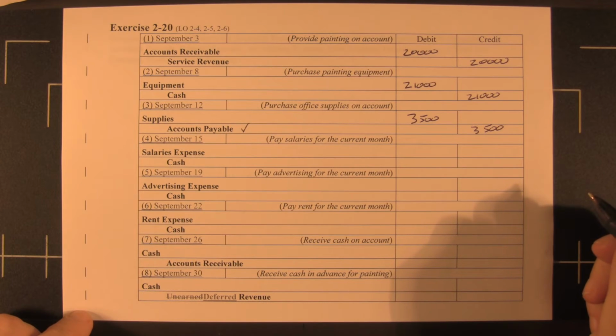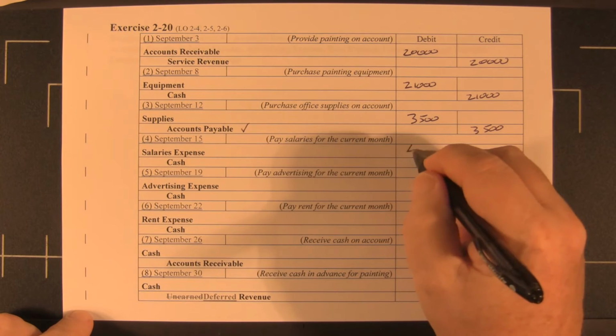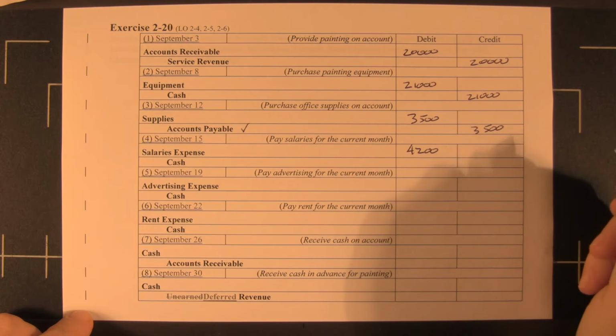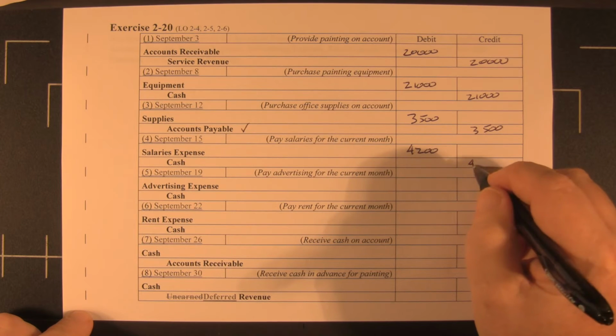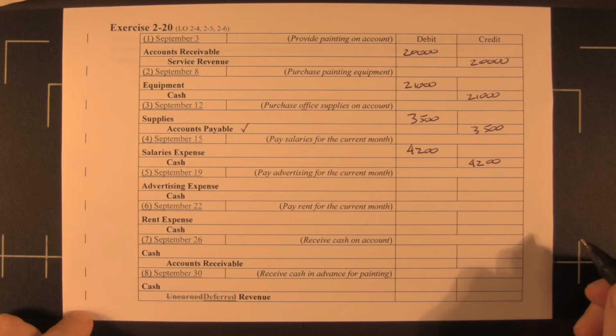Then on the 15th, we pay our employees $4,200 for the current month. So we pay them $4,200 salary expense, a debit, and a credit to cash, $4,200, because that's what we pay them in. And again, like we talked about earlier, even if we write a check for business purposes, it's still considered cash.